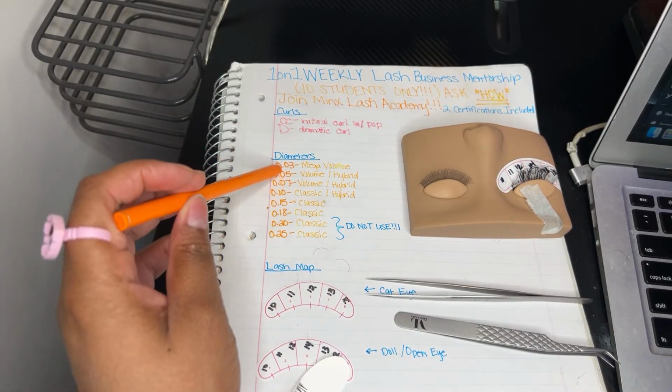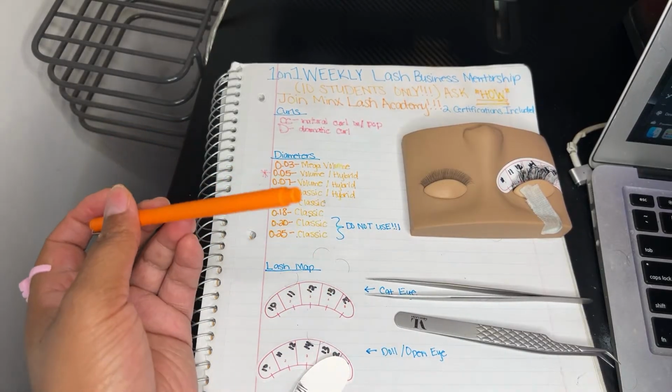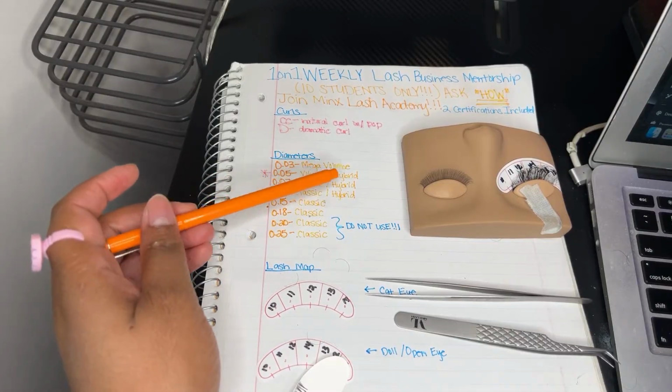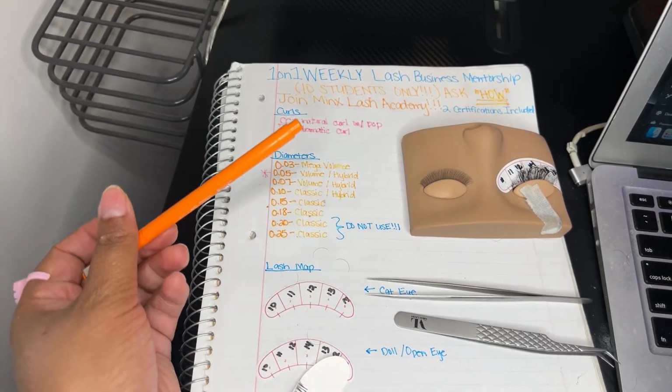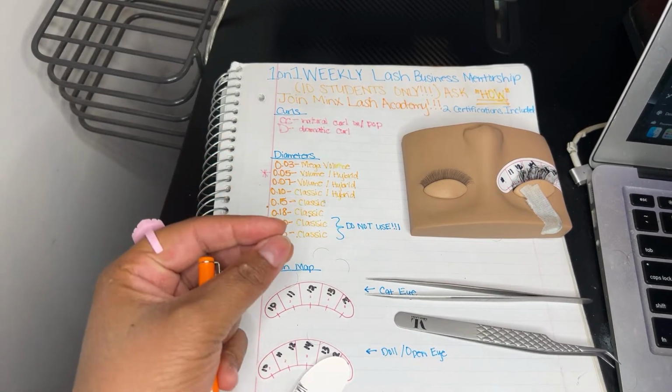But anything like 0.03 or 0.02, those are very thin diameters, so your lash is going to be very thin. That's why you're able to create a mega volume lash set with those diameters, you guys, because those two diameters, 0.02 and 0.03, are very thin.